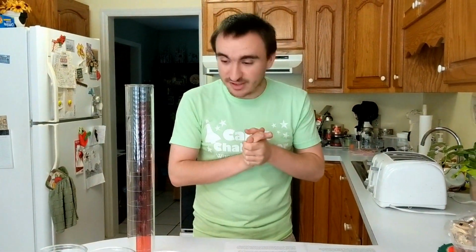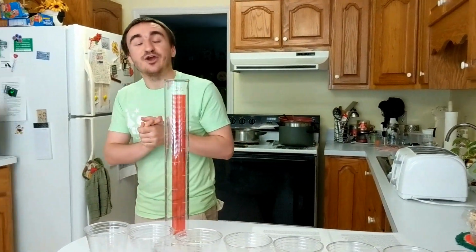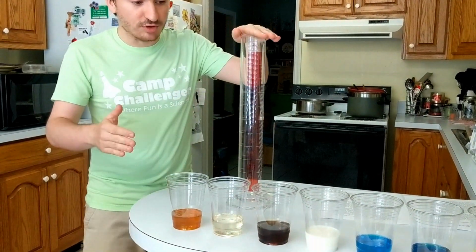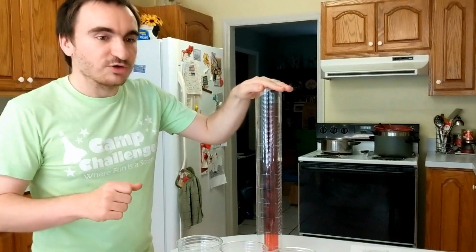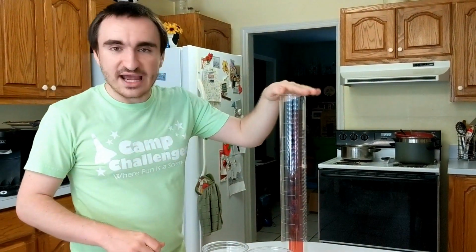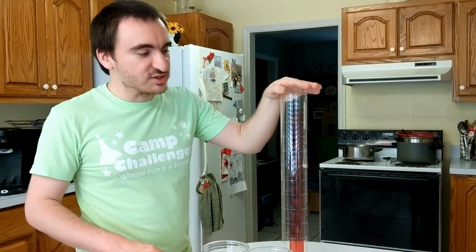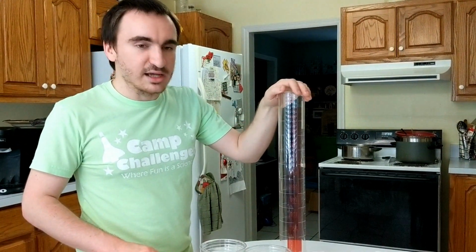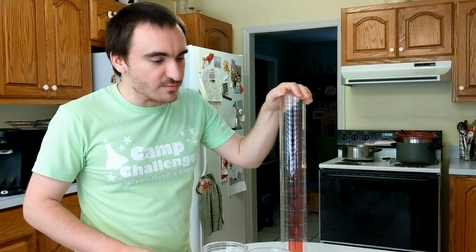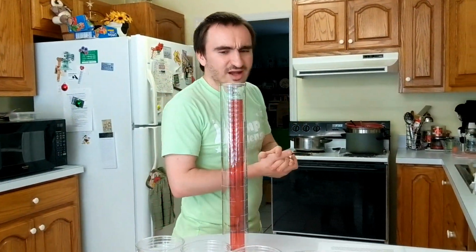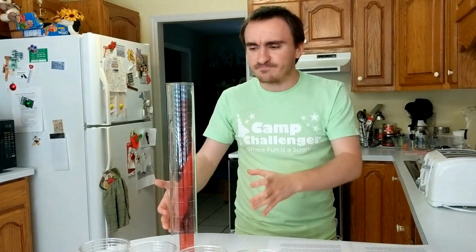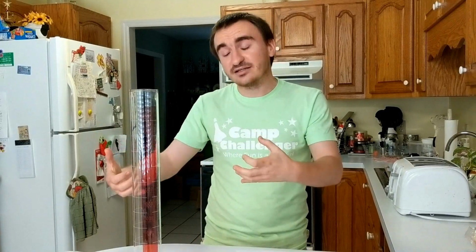So let's go ahead and get started. We're going to carefully pour these in this order into our graduated cylinder. You don't have to have this particular one. This is just the one that we had at the Challenger Learning Center, and I brought it home with me to do this for you guys. Just have a tall kind of container. If it can be glass or something that's clear, that's best, so you can see in it.